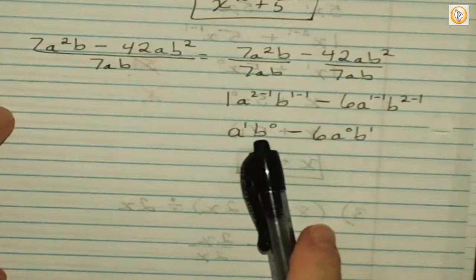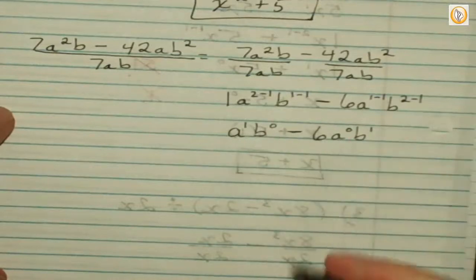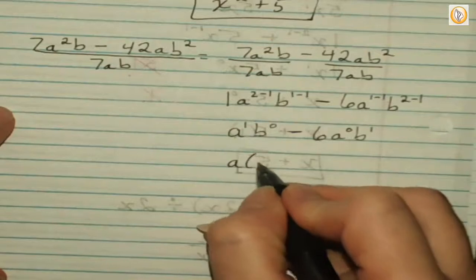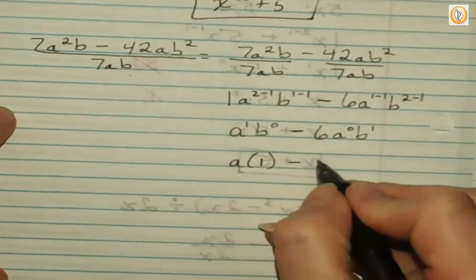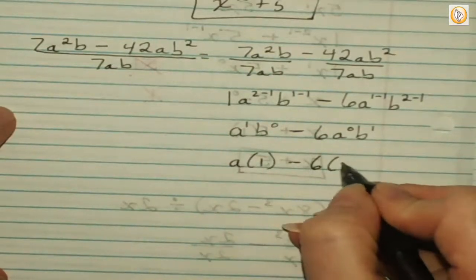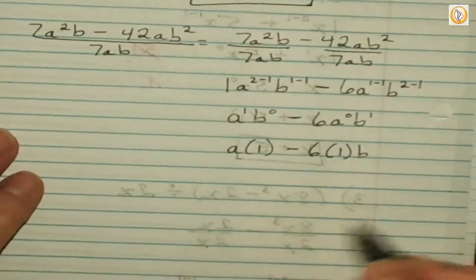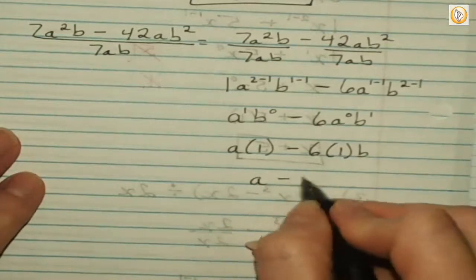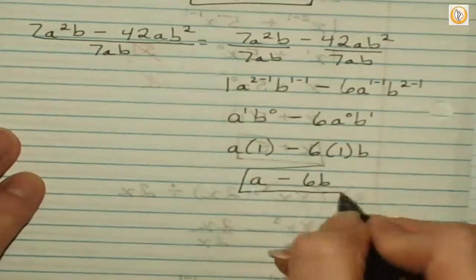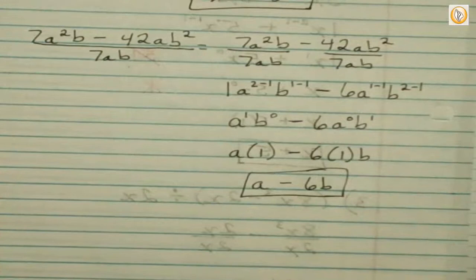And anything that has the 0 as the exponent becomes a 1. So that would be a times 1 minus 6 times 1b, which really you just take away those 1s, and this is what you're left with. So look to see if you understand how we got that.